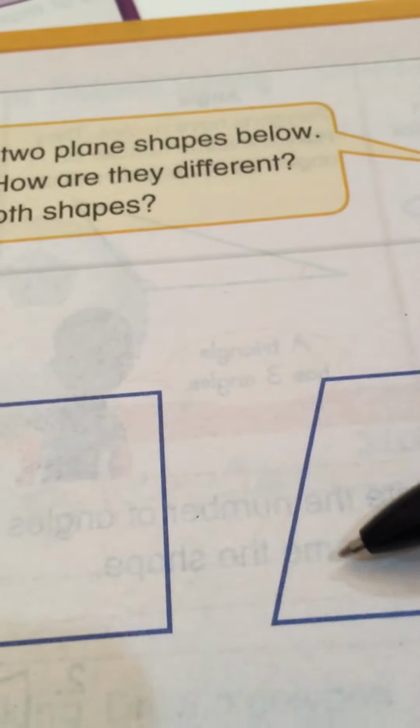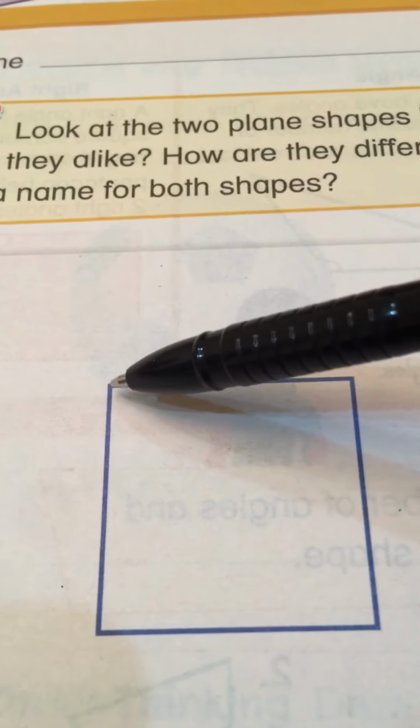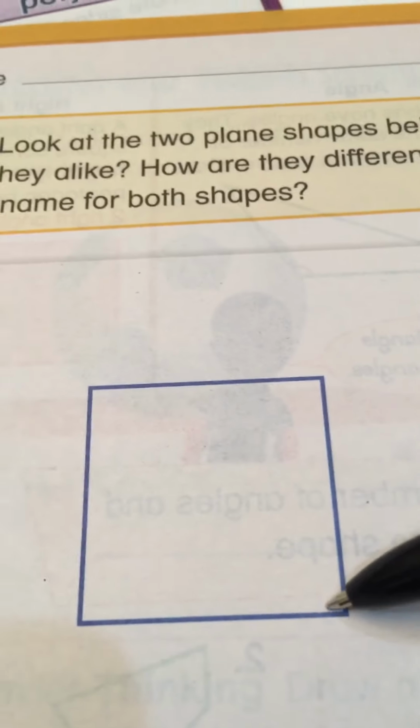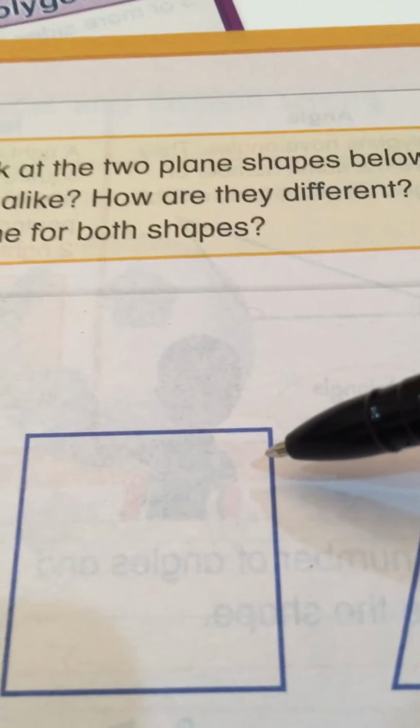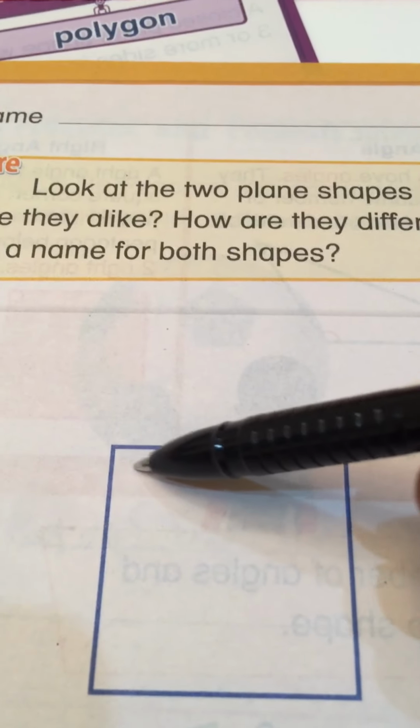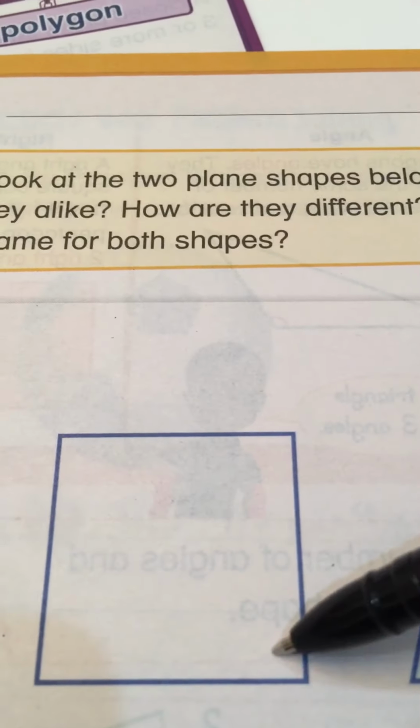So they are the same in having 4 sides. Also both shapes have 4 vertices, and both have 4 angles. Here is an angle, here is an angle, and here also.